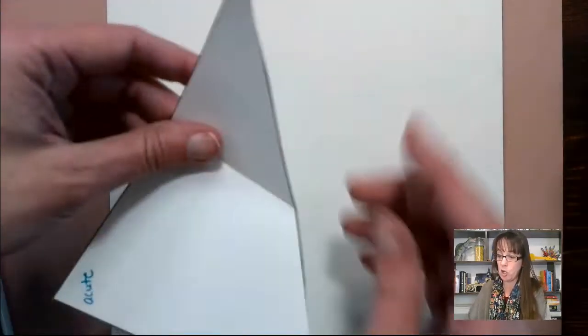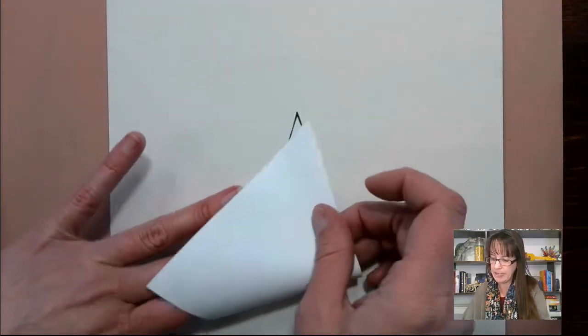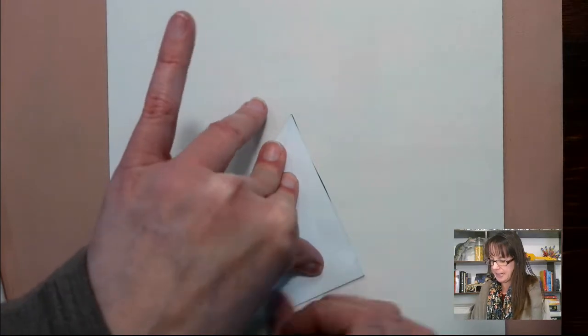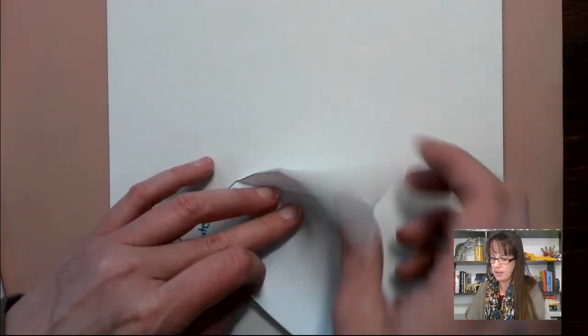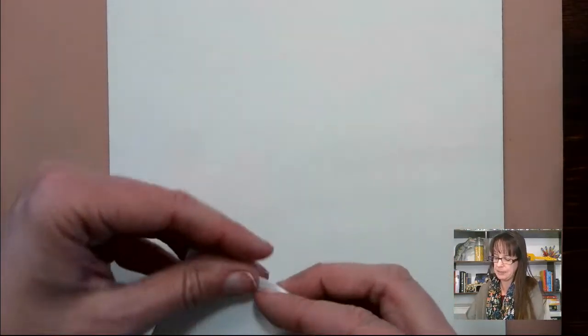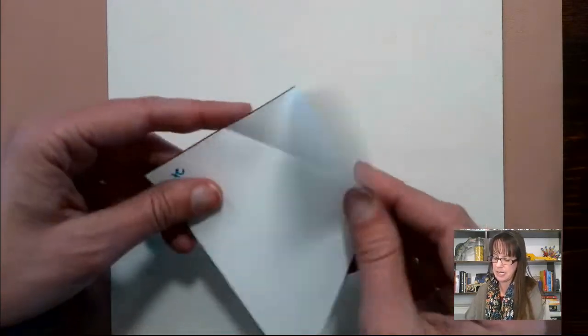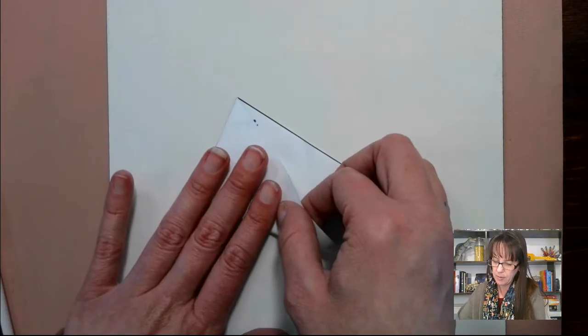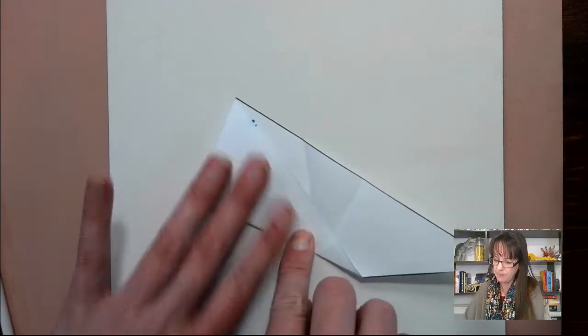Okay, I'm going to do that for all these sides here. So we've got this one right here. I'm going to fold that one over exactly in half. And then we've got one more side here. I'm going to crease those really nicely so that you can see that. And then we've got this other side where I make the corners meet each other.